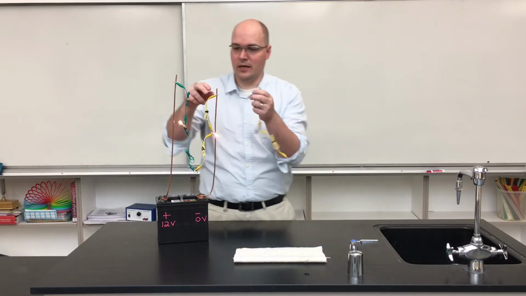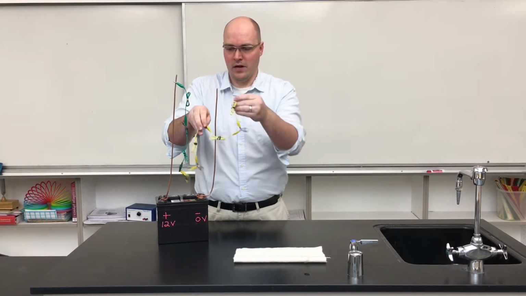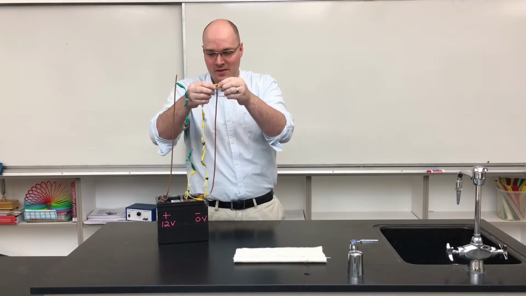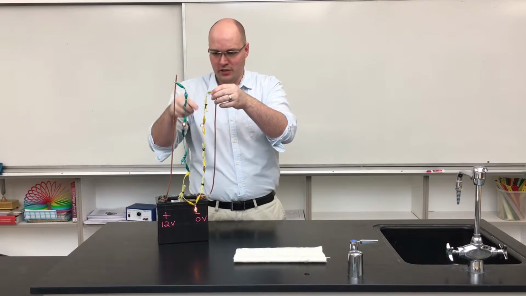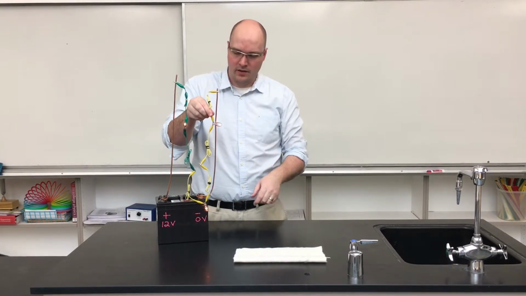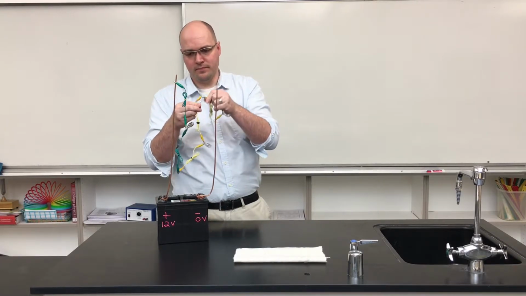And if I put a third one on there, what do you think would happen? Brighter, dimmer, or the same? You might have guessed it. It's going to be dimmer. So when I put the third one on there, it's much, much dimmer. Okay, so now you can barely see them. So that is a series circuit.